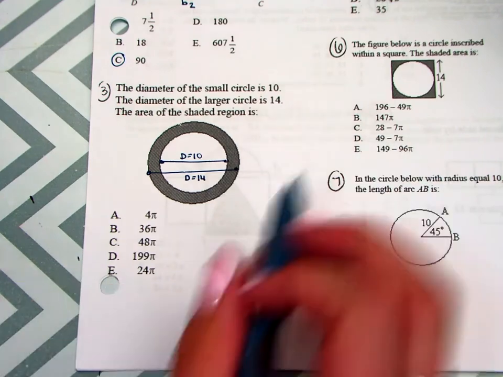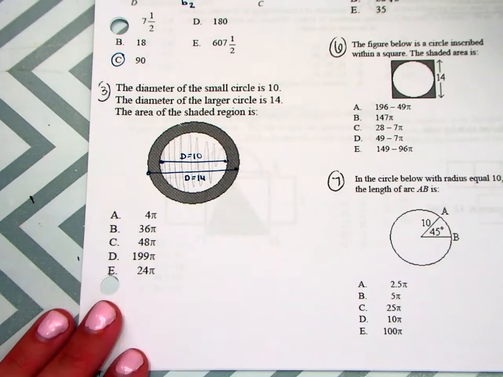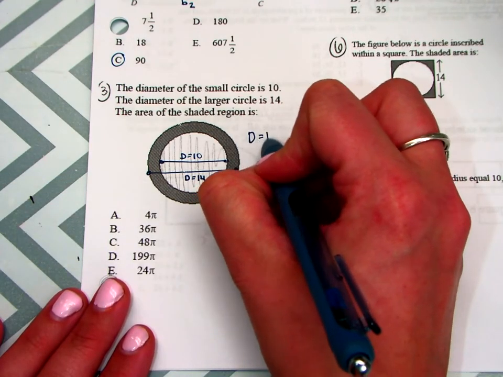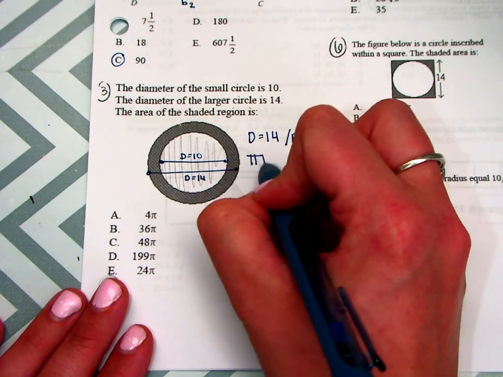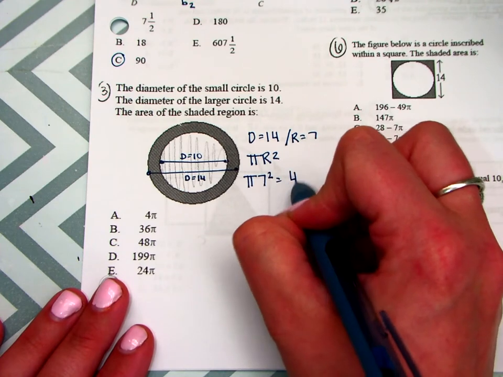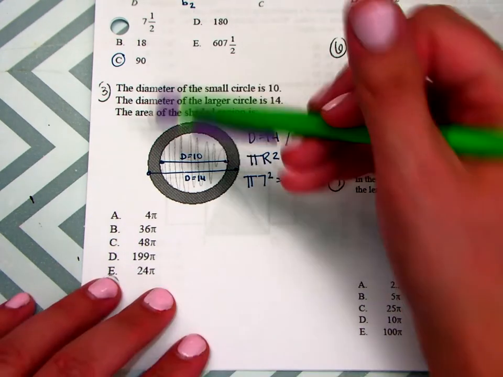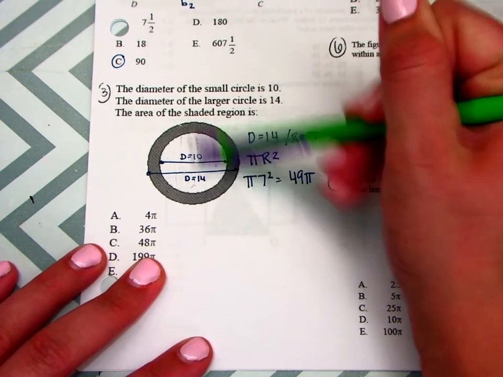So the first thing we have to do is find the area of this whole thing, as if the entire shape is shaded. So that is the one with the diameter of 14, which means the radius is equal to 7. So pi r squared, pi times 7 squared is 49 pi. Now we want to be removing this inside area. So to show removing, we're going to be subtracting.